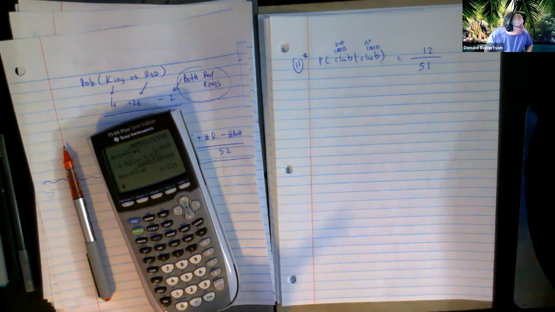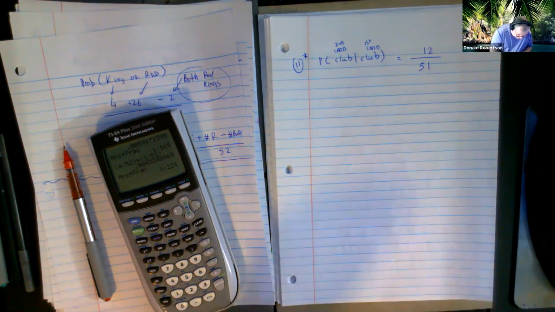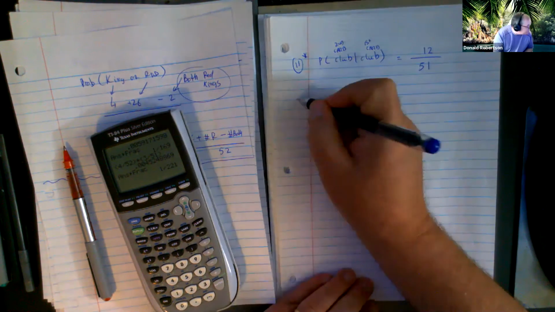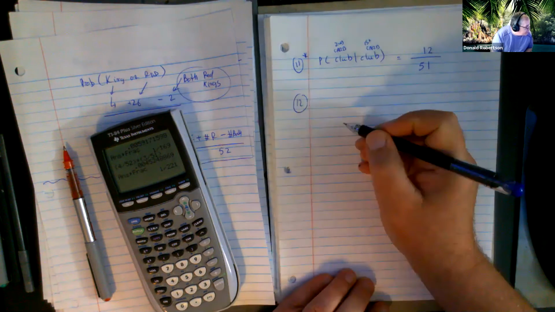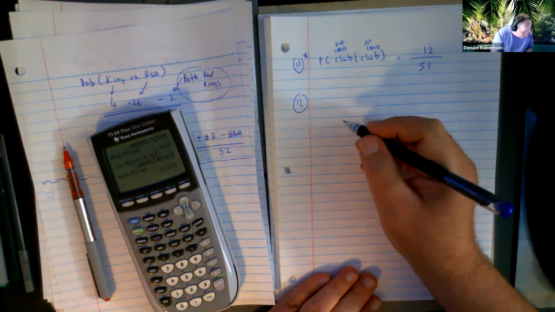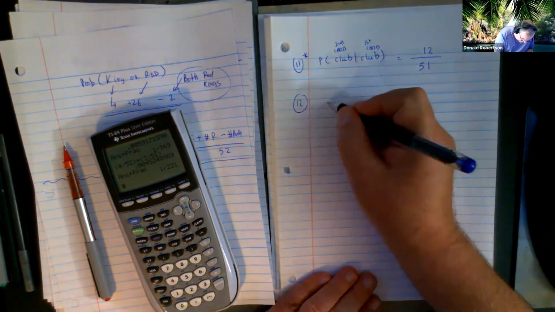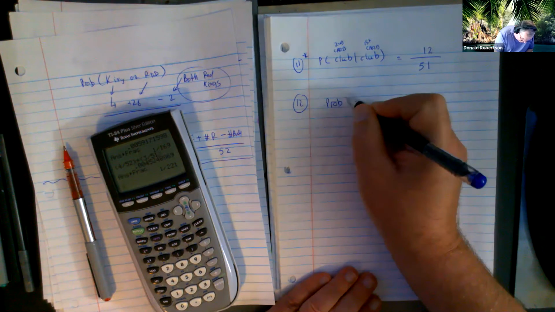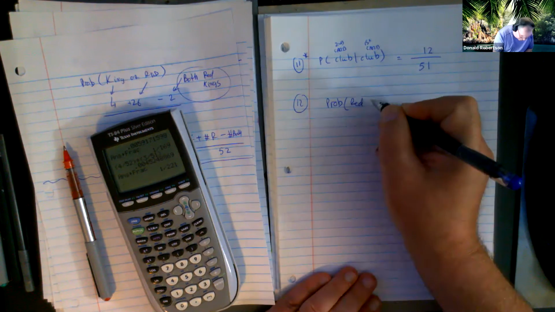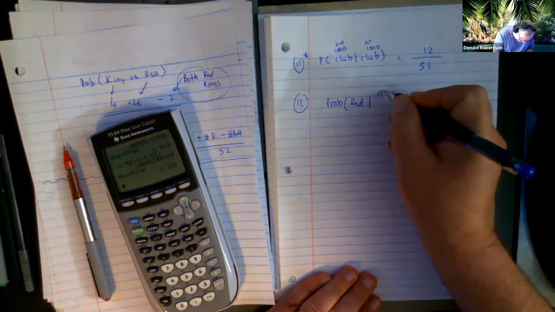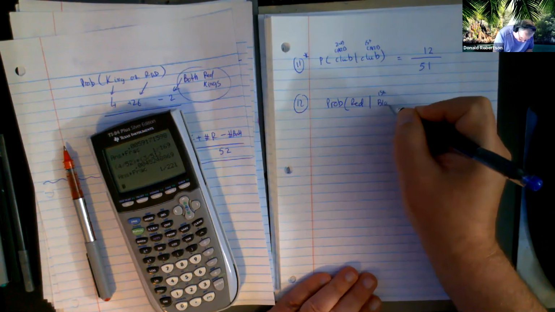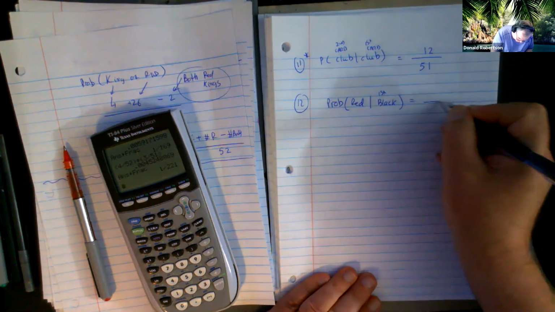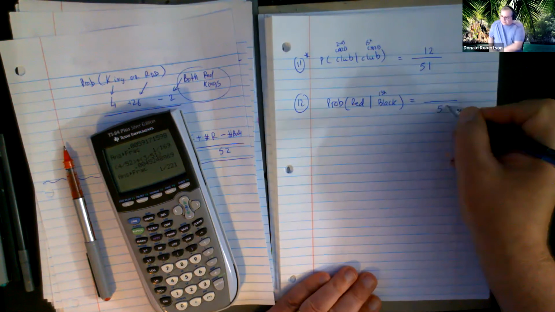Okay, let's do another one. This is question 12. Two cards from a deck, and it's removed again. This time, what's the probability that you get a red card given that the first one was black? So that means there's 51 cards left, right?